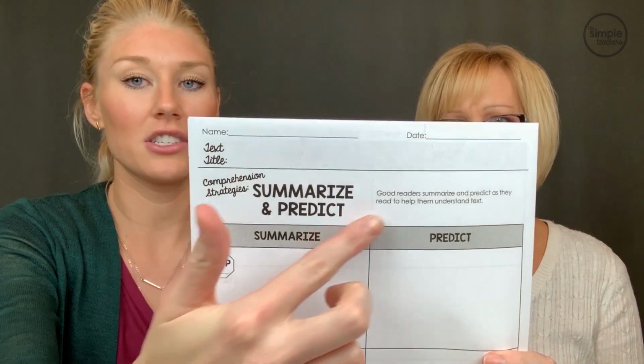Yeah. And it's nice for me as a teacher when I'm planning my lesson. So it's way nice. Or there's some without it. So we printed the multi-strategy, summarize, and predict from our Comprehension graphic organizers, and we're going to take notes on this. And this is my lesson plan. Perfect. It already has my good readers summarize and predict as they read to help them understand language up there.